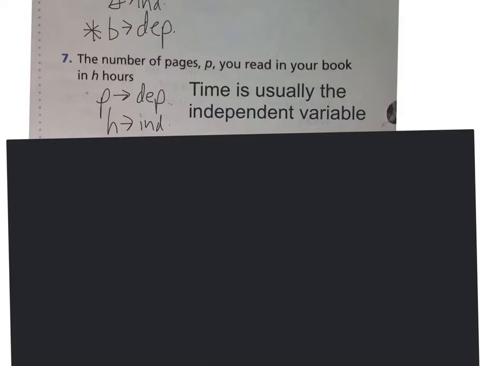And I made a note here. The time is usually the independent variable. Time pretty much goes on no matter what. So, whether we're reading in our book, whether we're not reading in our book, the time is going to continue ticking by.